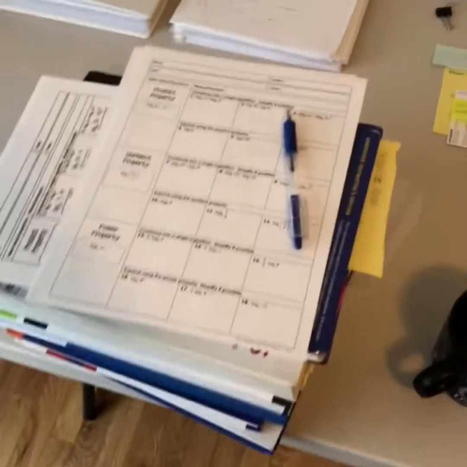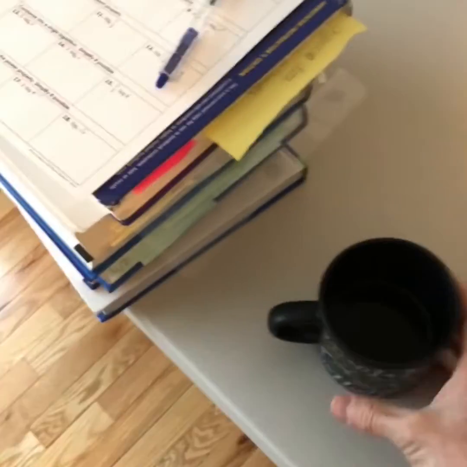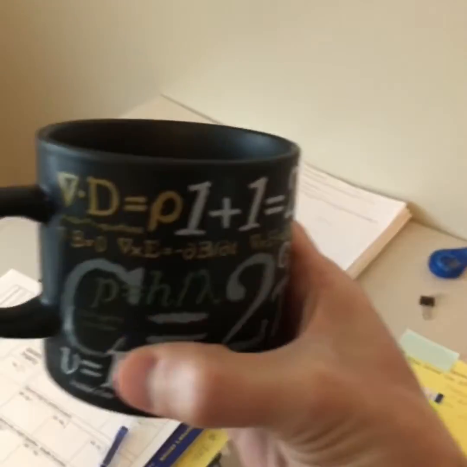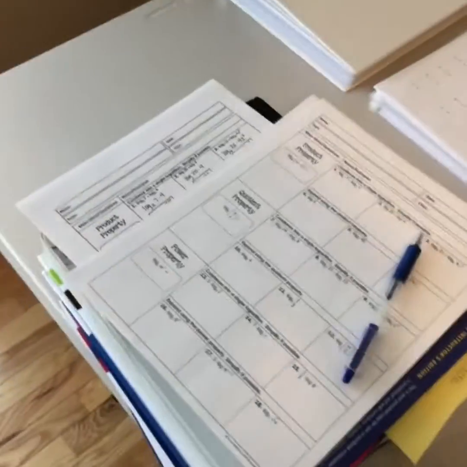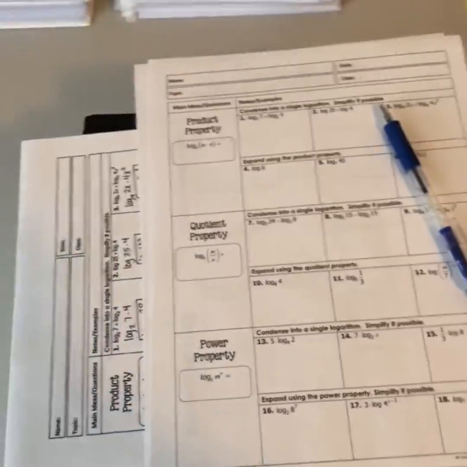I feel like this is like my morning math podcast here, like a talk show. I got my math coffee mug here, some complex math that I don't remember from college, and here we go. I'm going to be posting some notes here pretty soon and some homework.